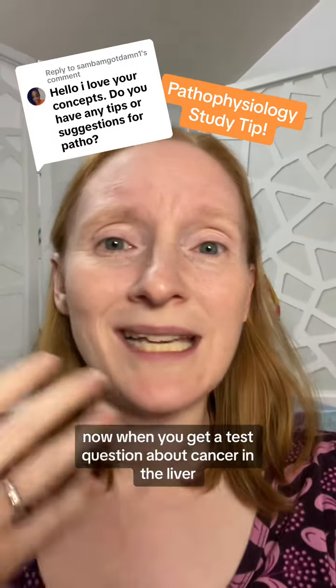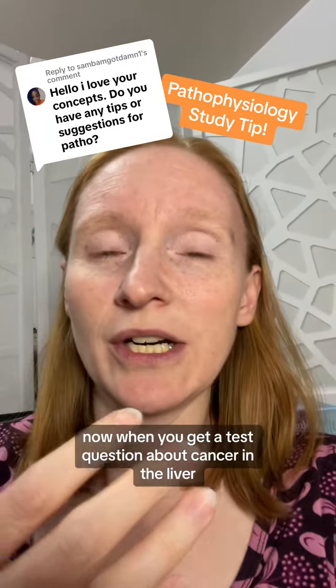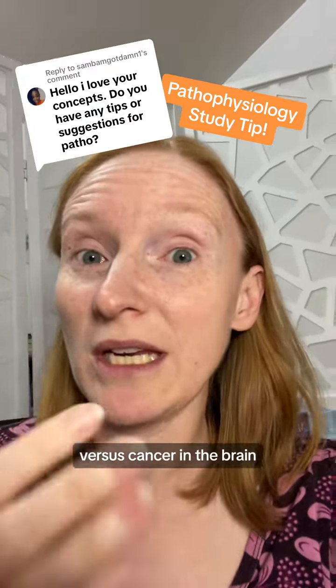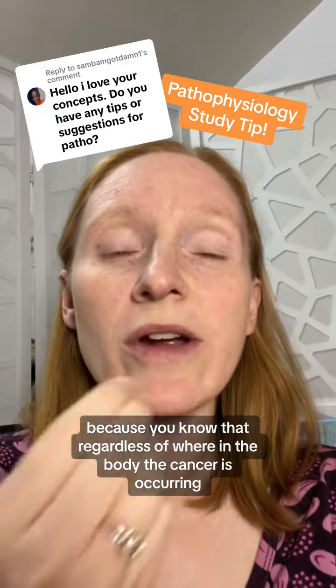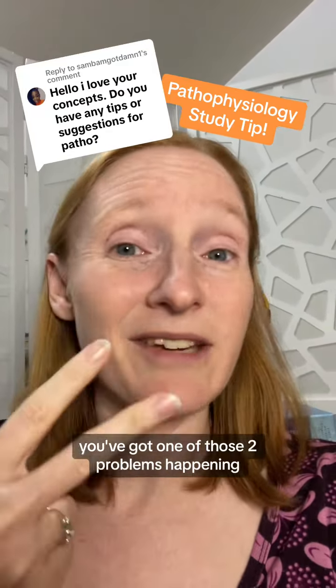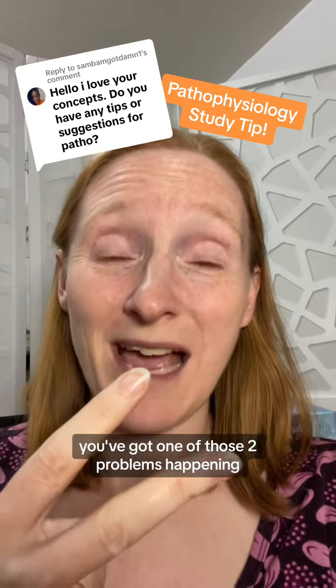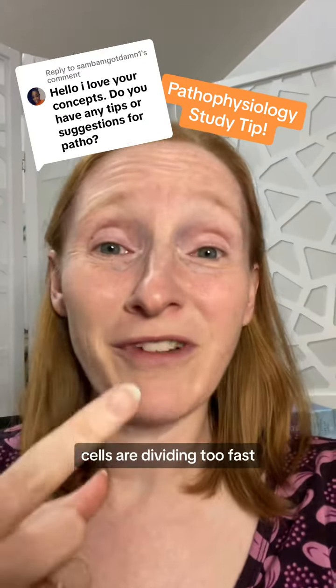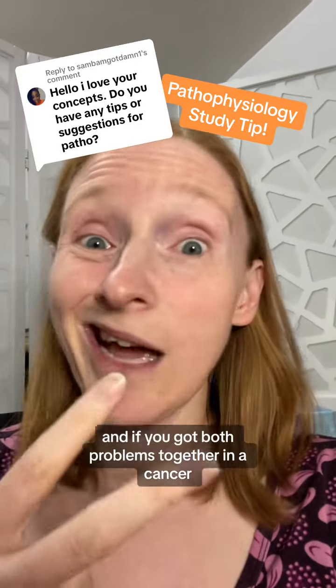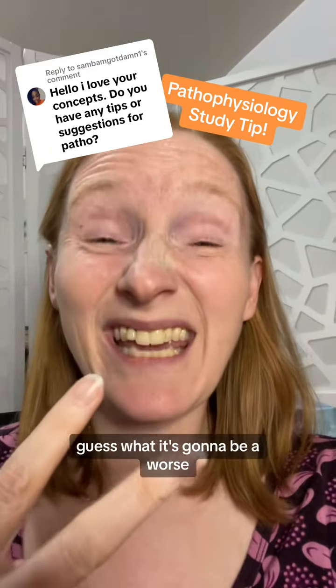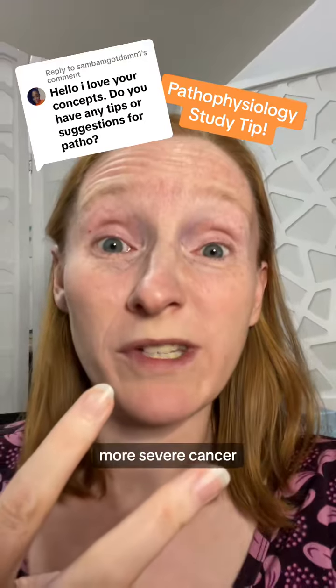Now, when you get a test question about cancer in the liver versus cancer in the brain, it doesn't really matter as much if you've studied those particular cancers, because you know that regardless of where in the body the cancer is occurring, you've got one of those two problems happening. The cells are dividing too fast, or there's no brake to prevent them from dividing. And if you've got both problems together in a cancer, guess what? It's going to be a worse, more severe cancer.